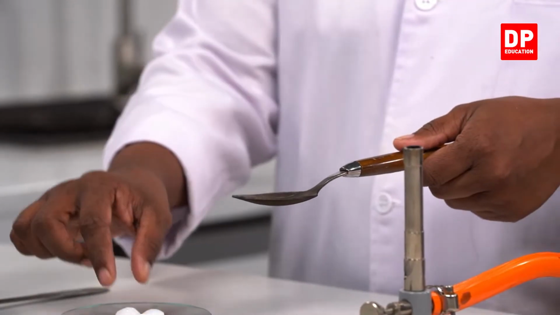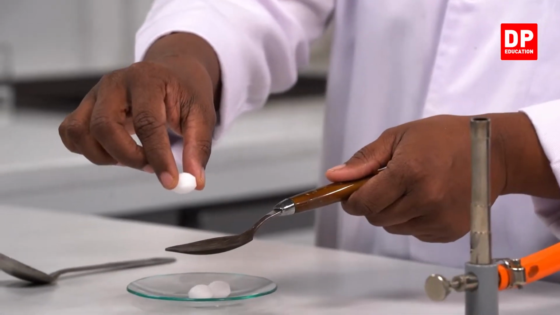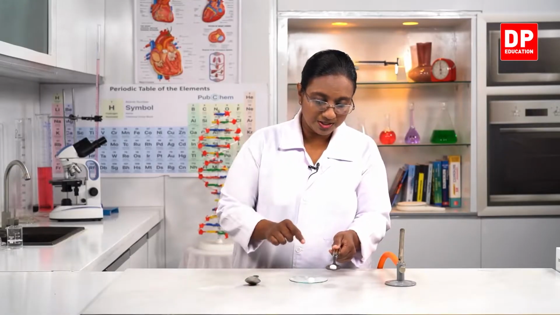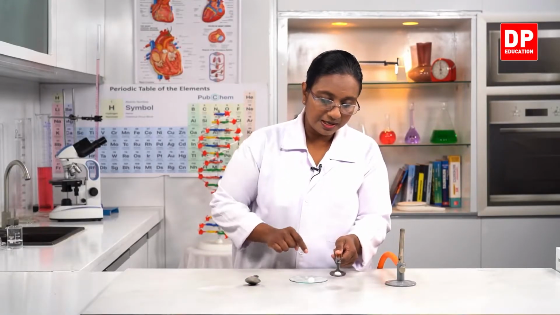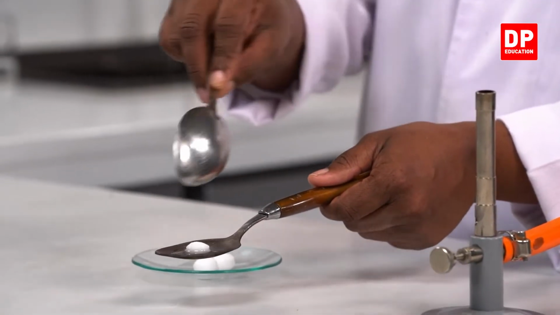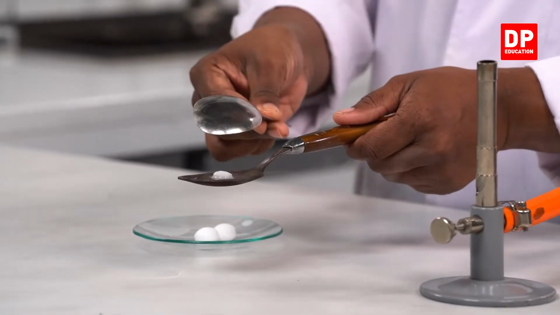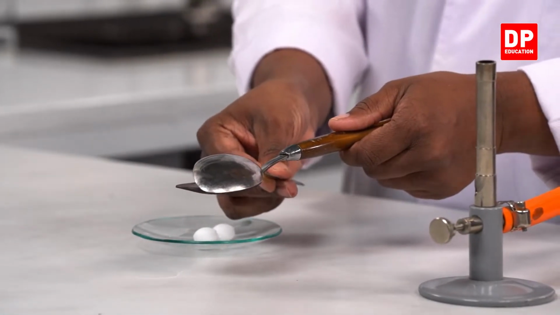Okay. So now students, it's a hot spoon. I'm going to put the naphthalene ball, the mothball, onto it. Observe it. You can see it becoming a liquid. Can you all see that? And you can see the fumes going off from there. So this is what we need to do. I need to close it with another spoon.